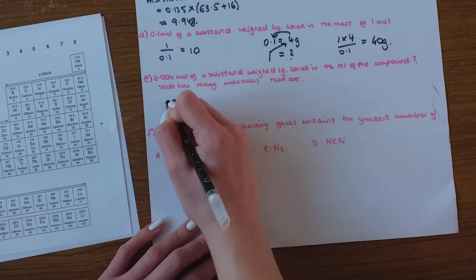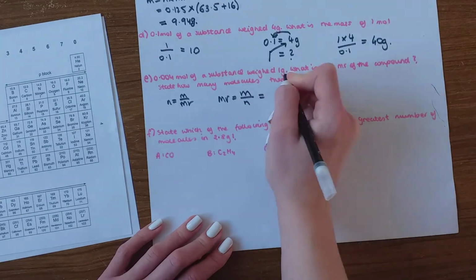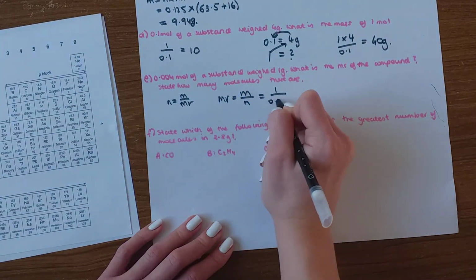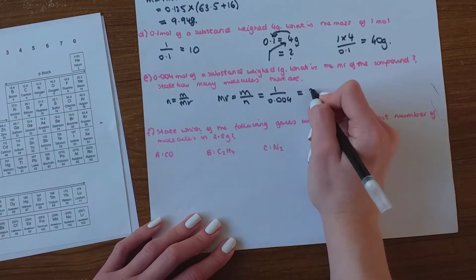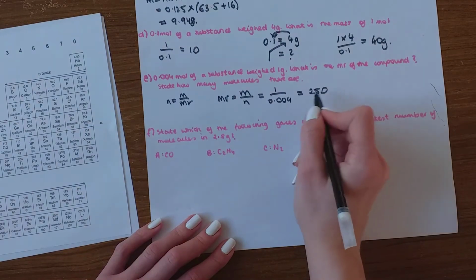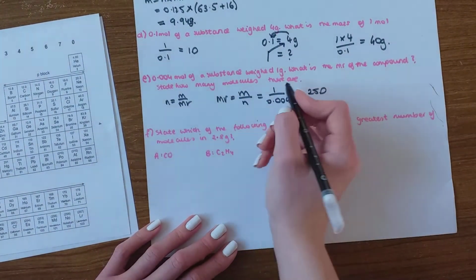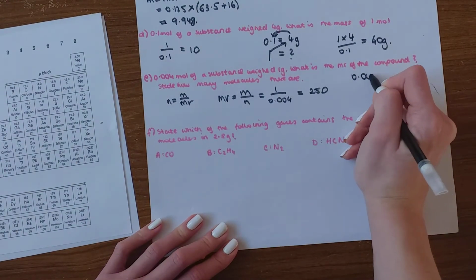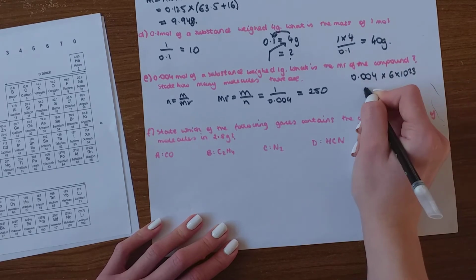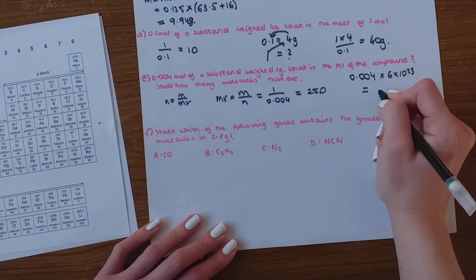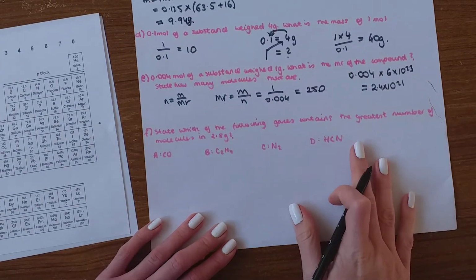So we just take the mass and divide by number of moles. 1 gram over 0.004 moles, and this gives you 250. This is the Mr of the substance. And then again, we have to state how many molecules there are, so we just do number of moles, which is 0.004, times the Avogadro's constant. And this gives you 2.4 times 10 to the 21 molecules.